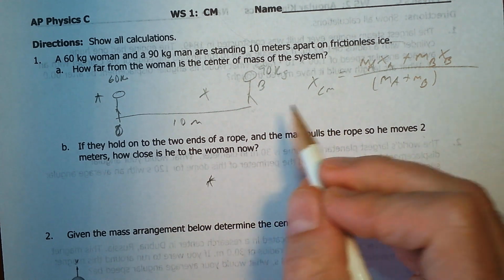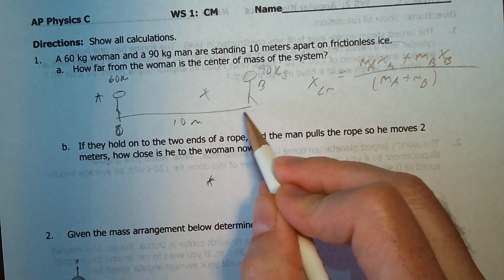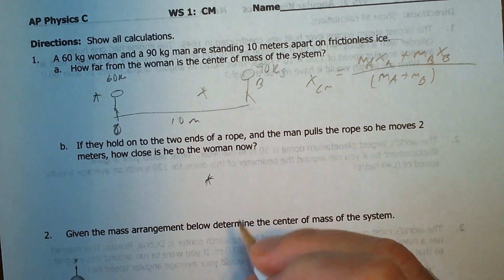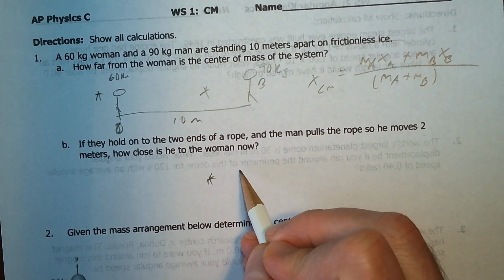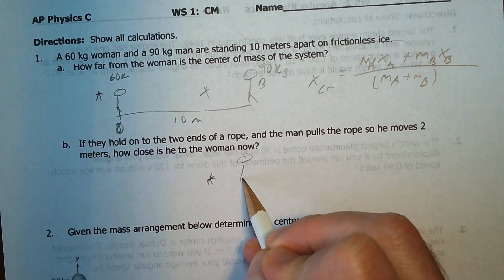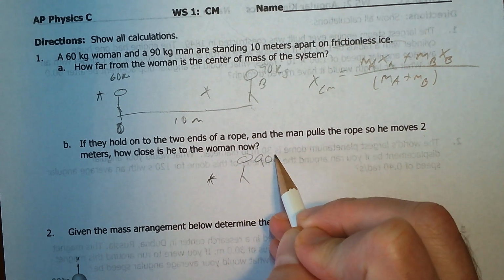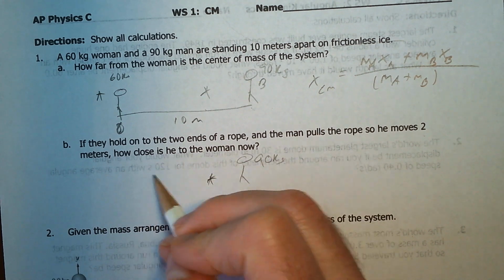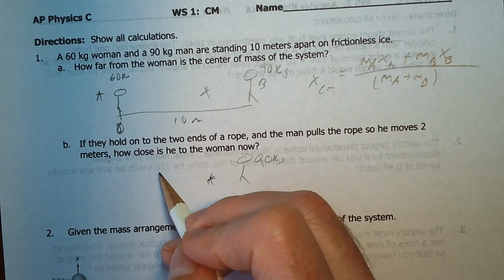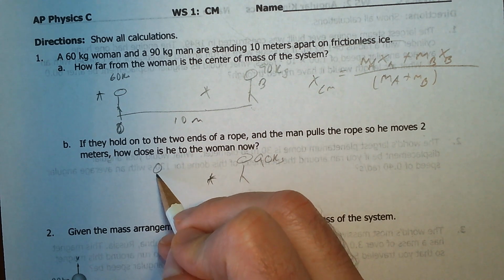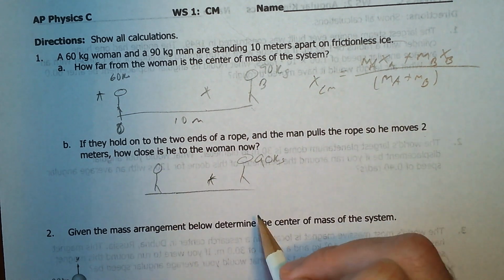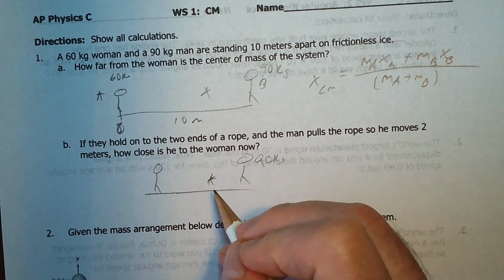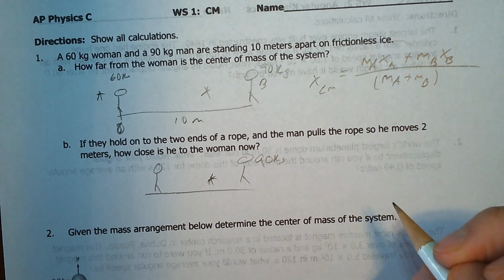So whatever the man's position is relative to the center of mass before, now he's going to be 2 meters closer. And the woman's also going to be closer. It's definitely going to be more than 2 meters, though. So that center of mass has not changed.